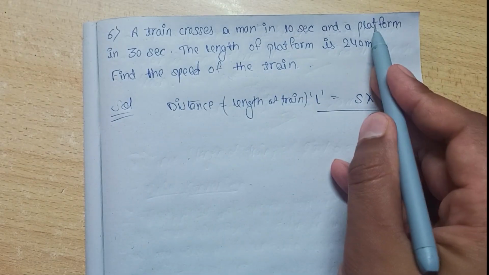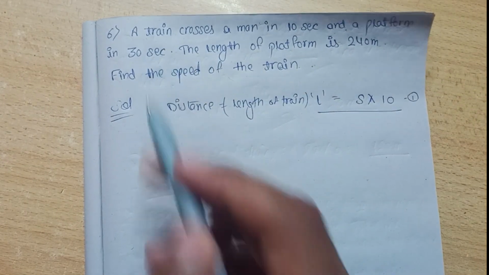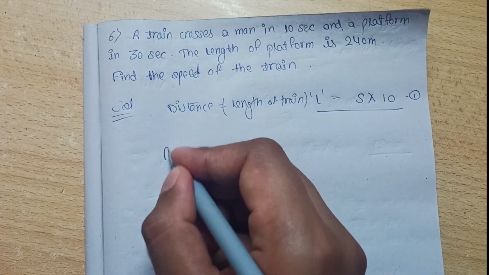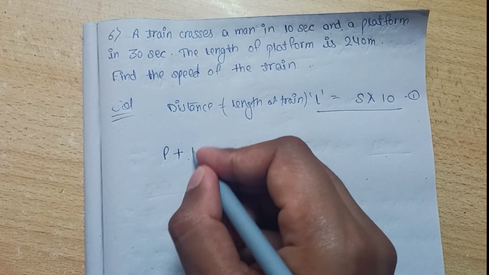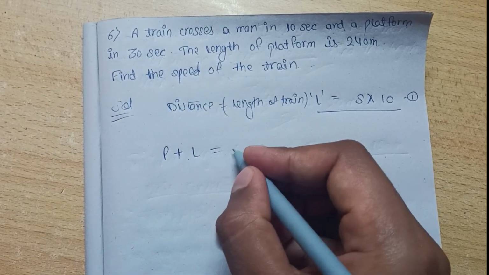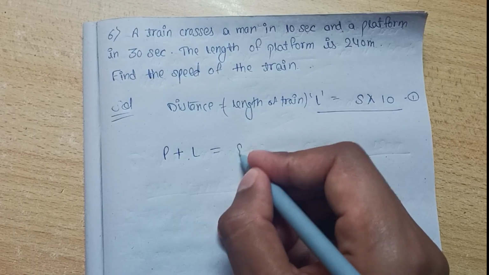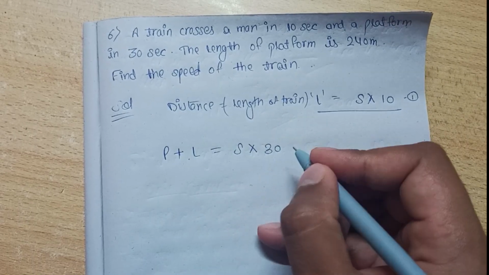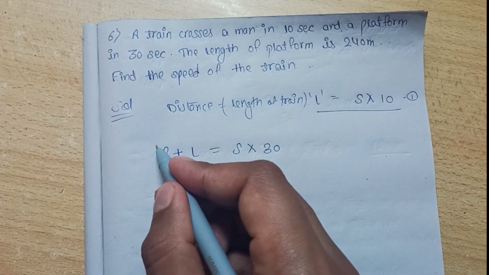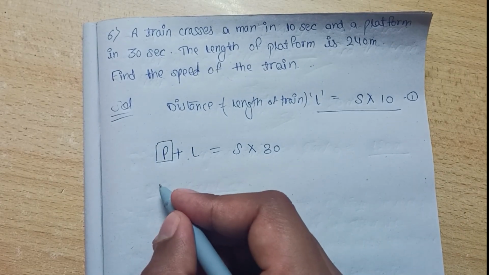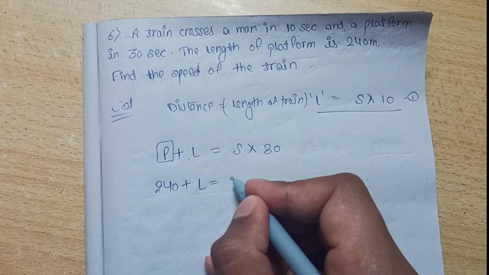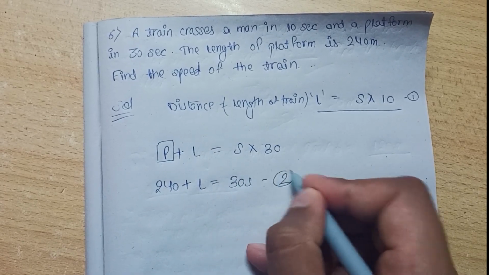And the second equation: the train crosses the platform in 30 seconds. Then distance becomes platform length plus length of the train, which is equal to speed into time. Platform length is given, so 240 meter plus L is equal to 30 s. This is the second equation.